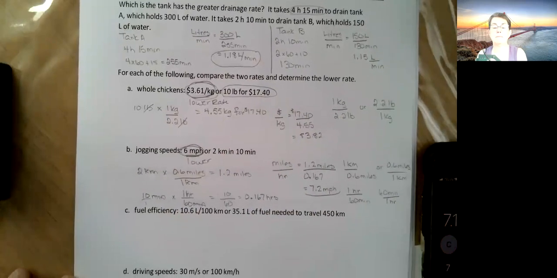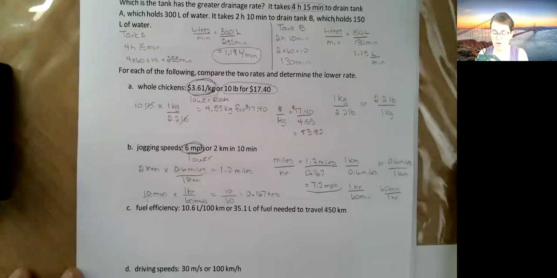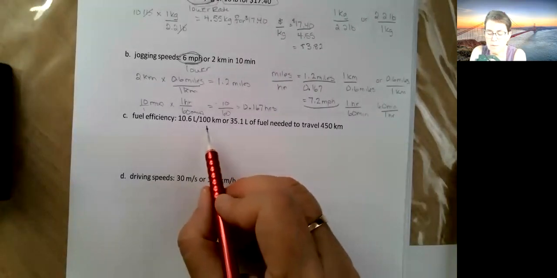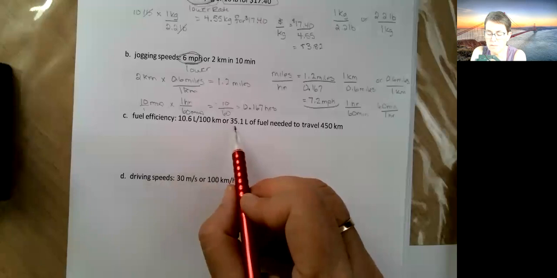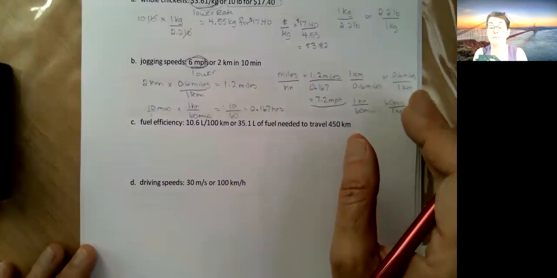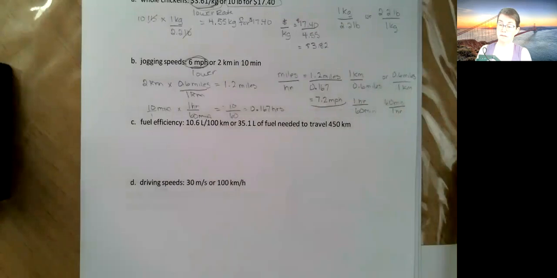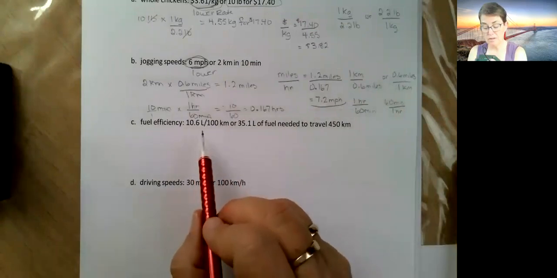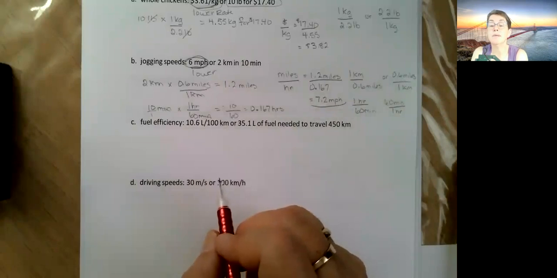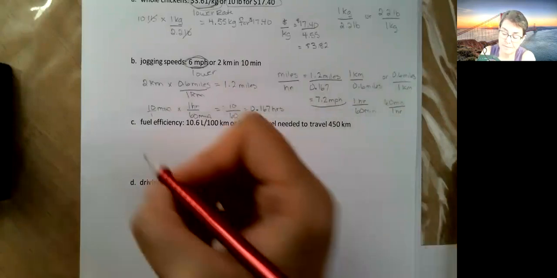Ta-da! All right, 2 more. Fuel efficiency, 10.6 liters per 100 kilometers, or 35.1 liters of fuel for 450. Okay, guys, I'm old school. In the metric system, 10.6 liters per 100 kilometers, that's how you do gas efficiency. But you know what? I'm going to make it easy.